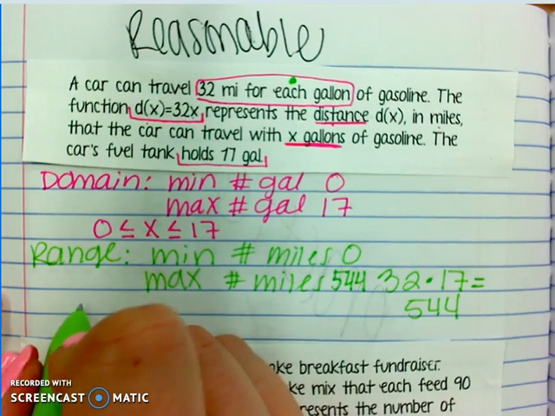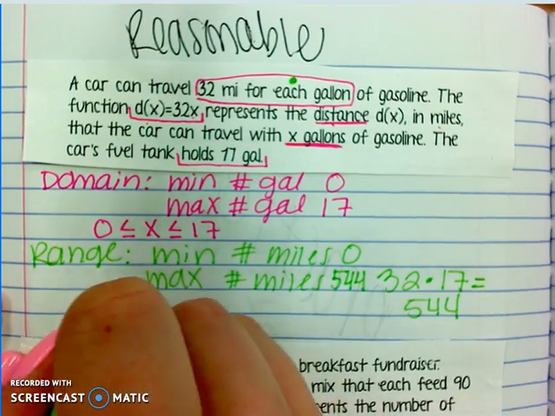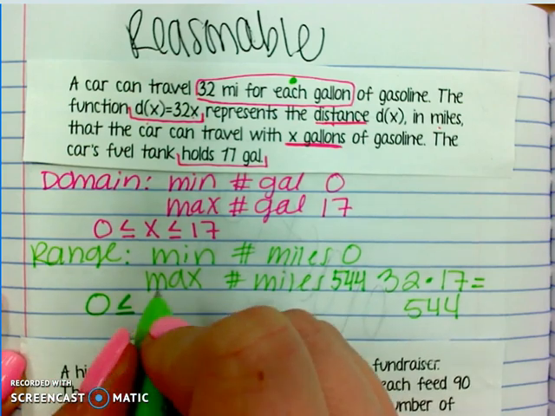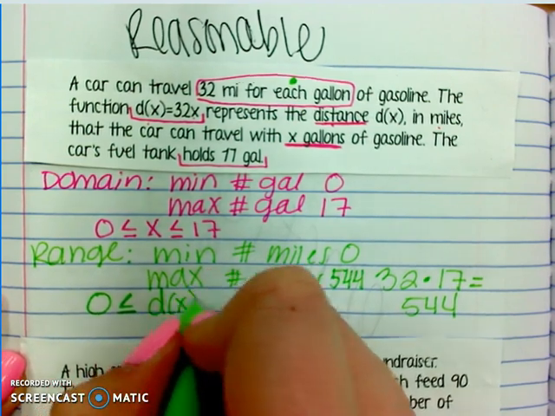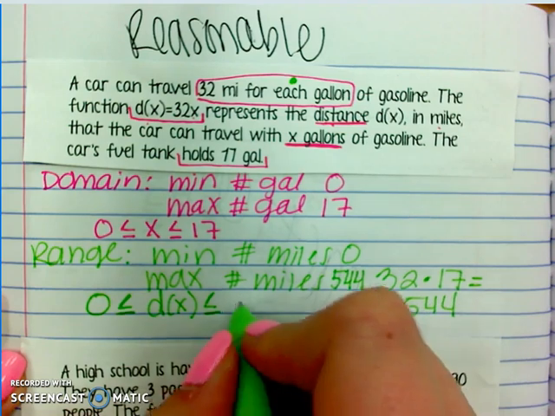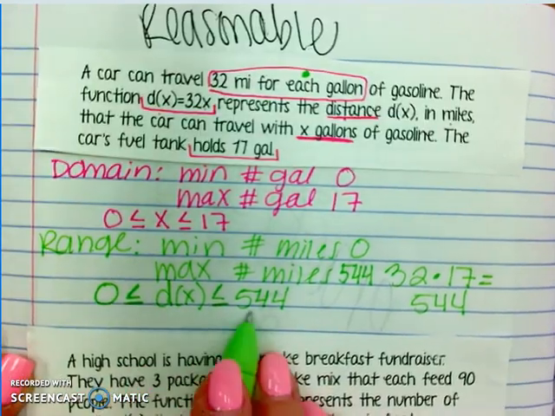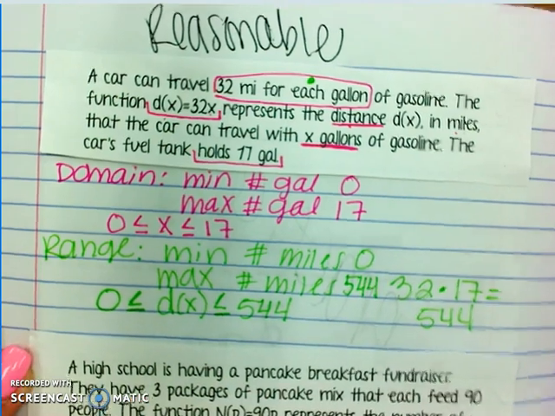My range inequality, 0 is less than or equal to d of x, which is less than or equal to 544. The distance is going to be more than 0, but less than 544.